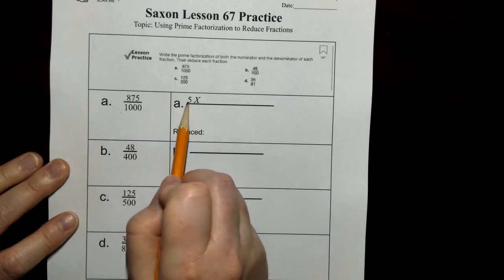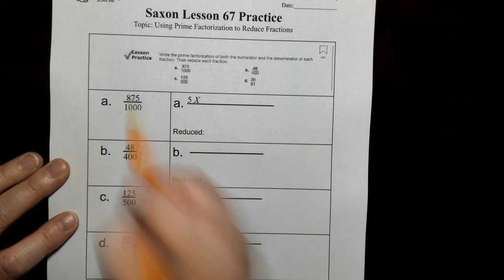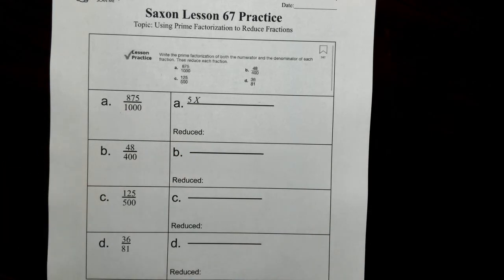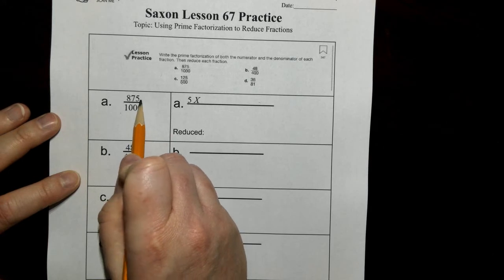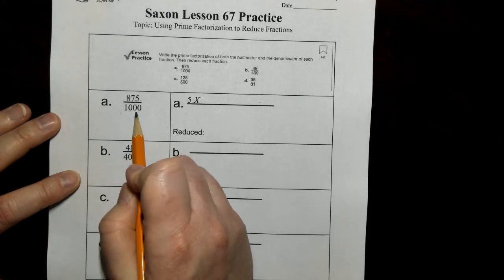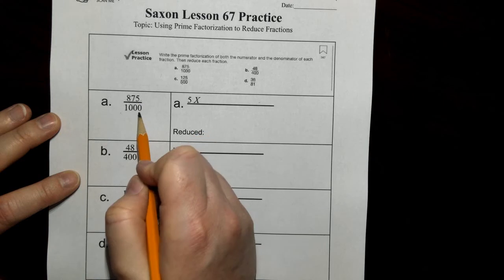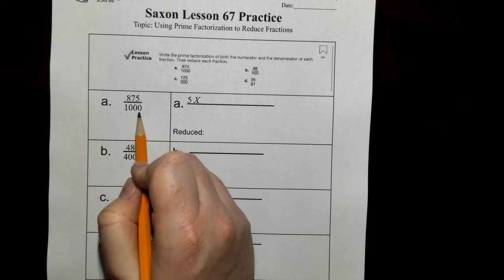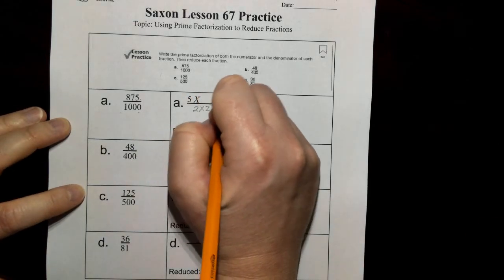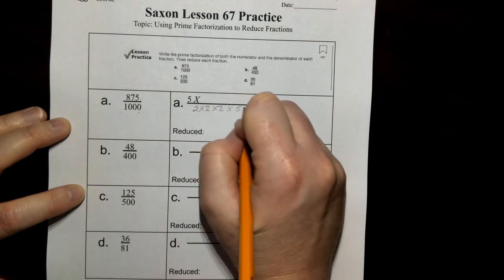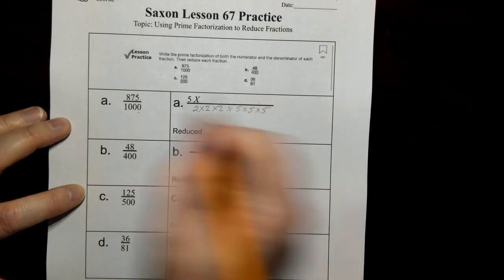So I'm going to start you off with 5 times blah blah blah, because 875 ends in 5. 5 is a prime number, so we're going to use that as our first division by prime or factor tree. So I need to do my prime factors of 875, and my prime factors of 1,000. Wait a minute, 1,000. We just did that one twice. So I already know that it's 2 times 2 times 2 times 5 times 5 times 5.